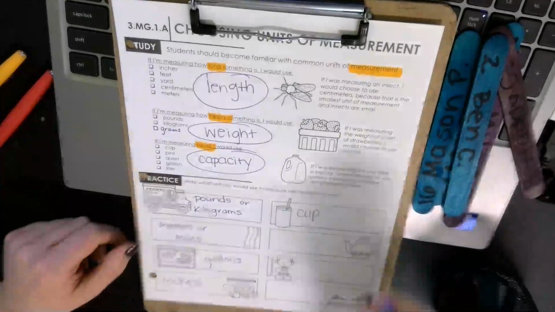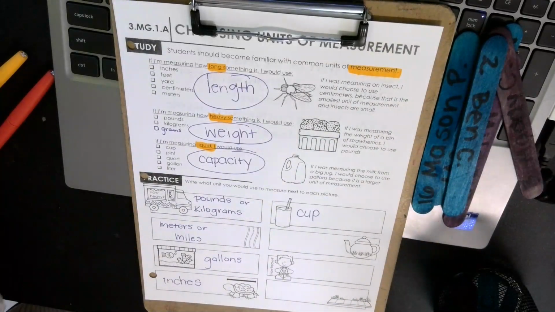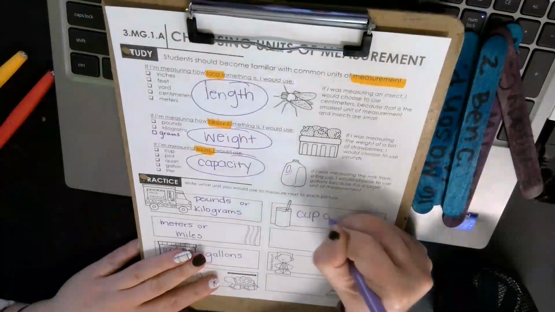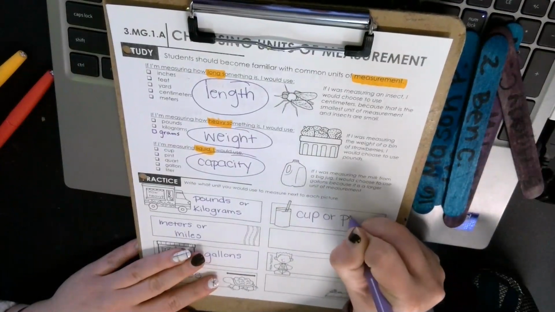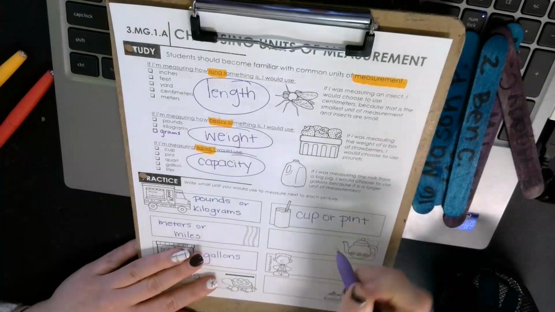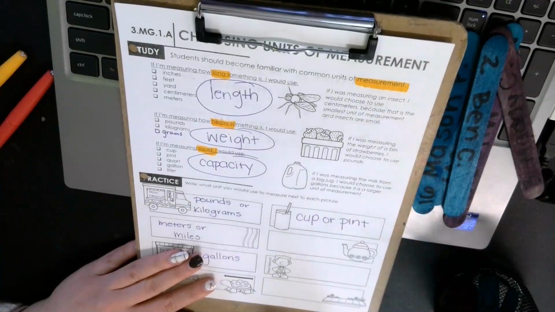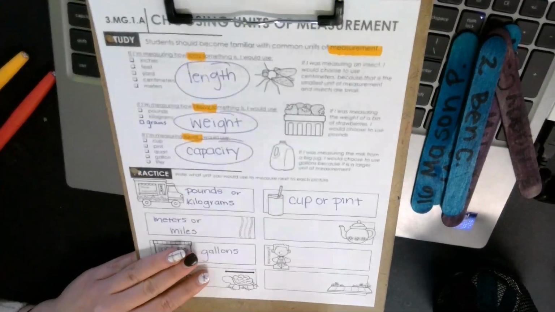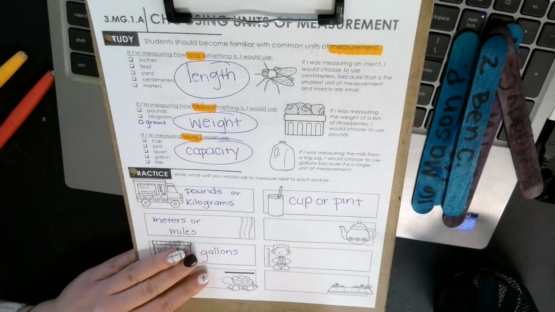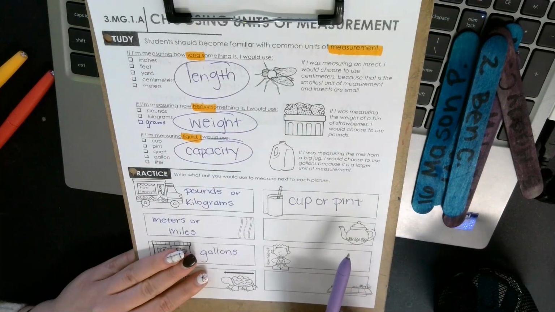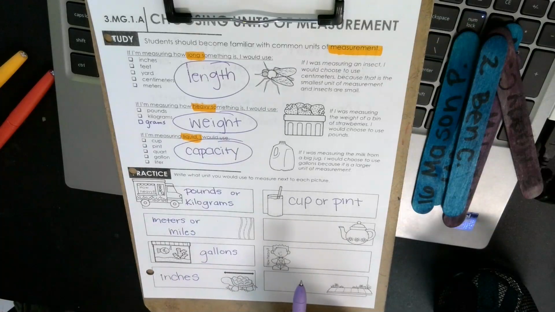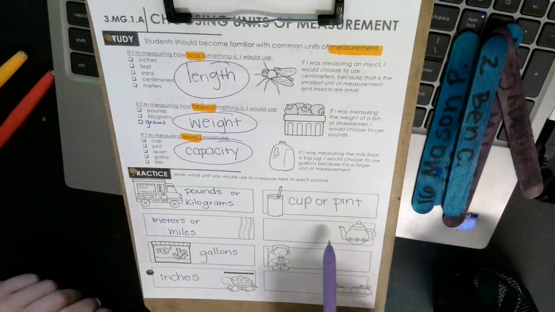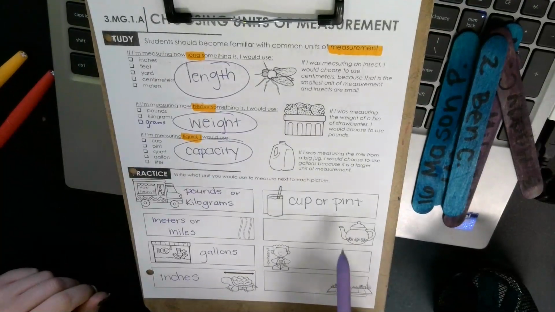Thank you. All right, no, I think a gallon is too much for this. Don't y'all agree? Yeah. But you could measure it in pints. So I'll accept, and I want you to write both, cup or pint. That looks like it's pint. I know it looks like that, but we have the long I sound for the pint. All right, guys, we have a few more, and then we're done with this sheet, all right?